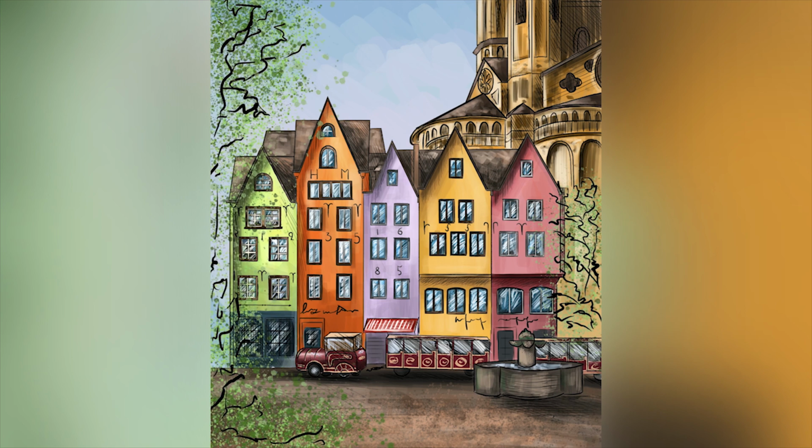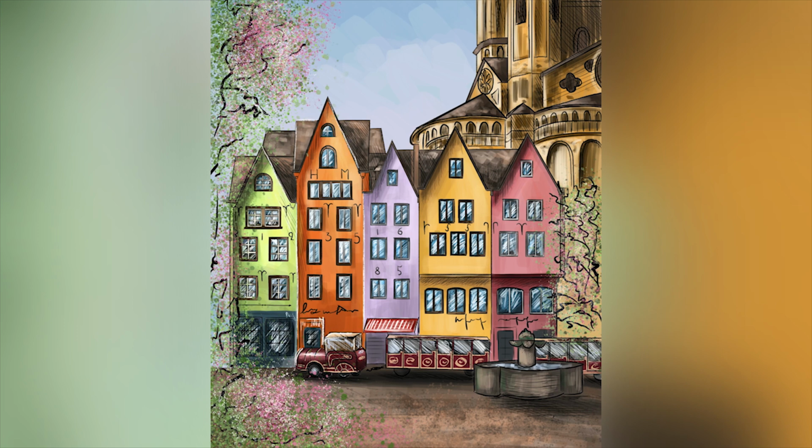Here I use the sprinkle brush and I just put some green tones, darker and lighter, and then I put some pinky tones to make some flowers on these trees. In the end of my drawing, I create a new layer above all the layers, and I use my 6B pencil to create the highlights where necessary.